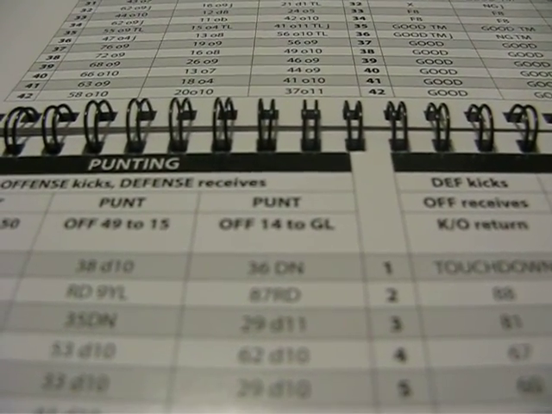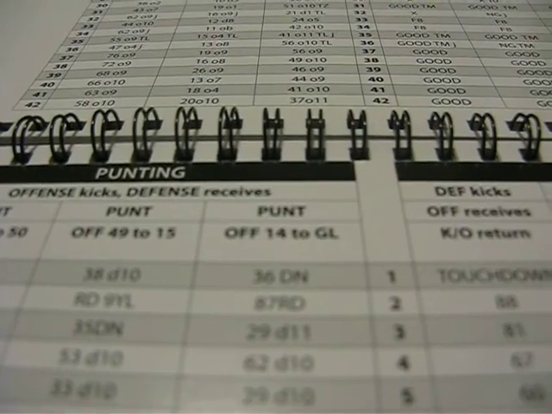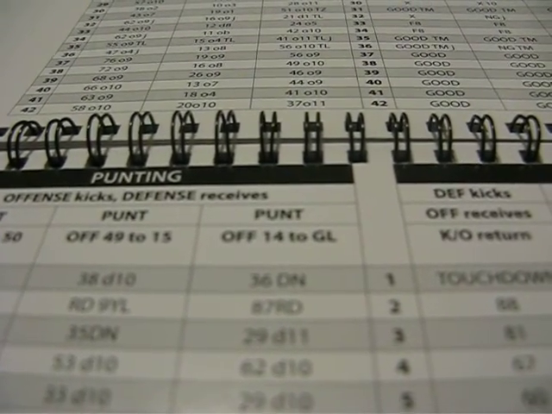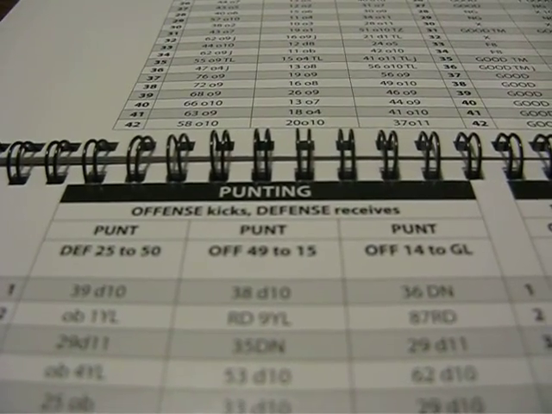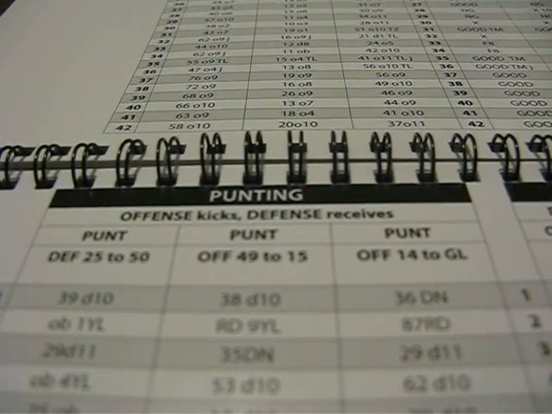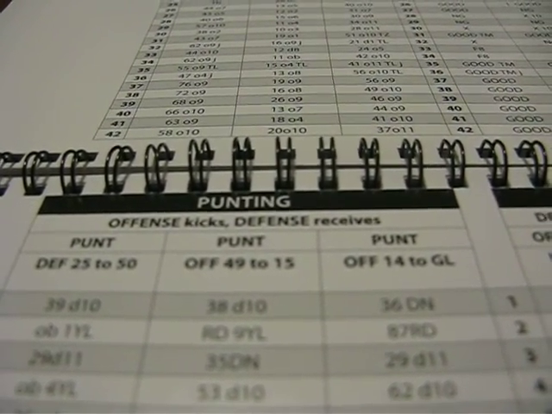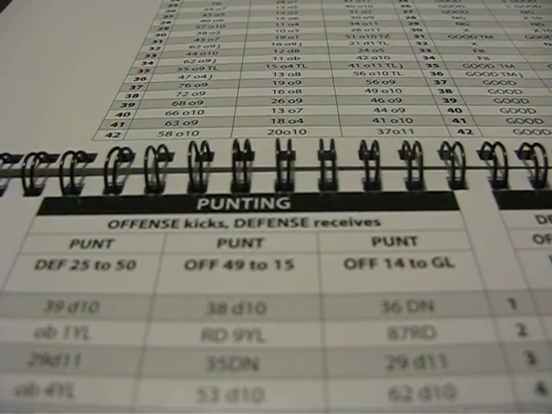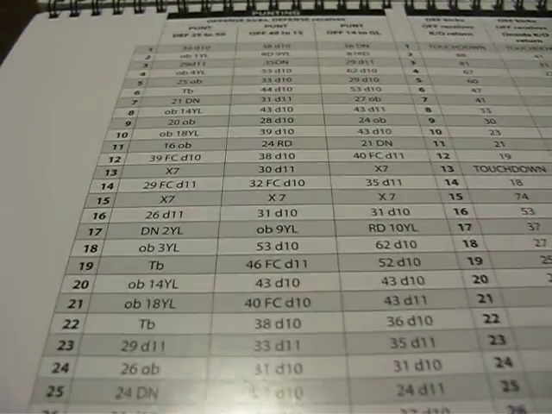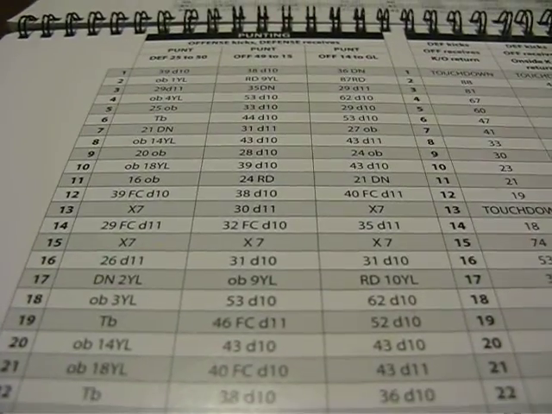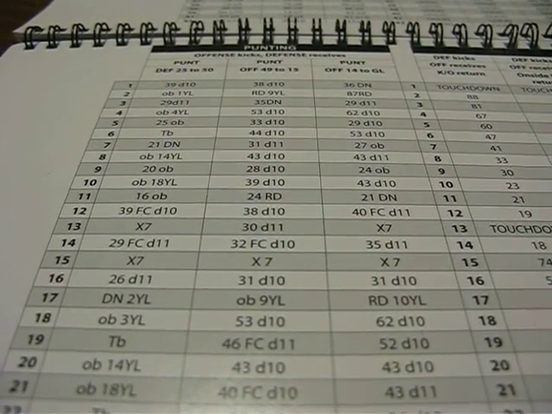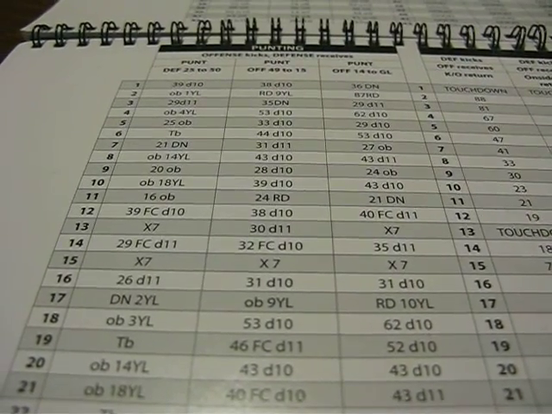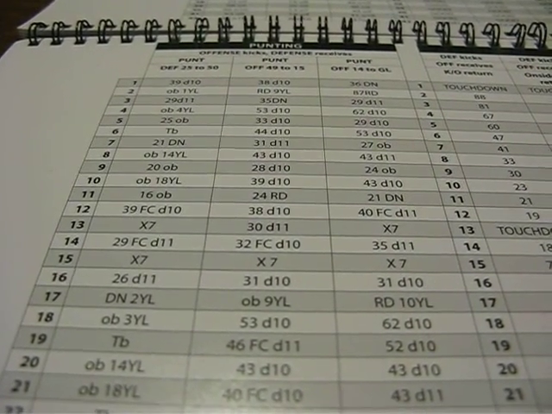You got to know where you're at on the field. The ball currently is at the offense's 25-yard line. So we are going to use the offense's 49 to 15 column. The play result was a 19 on Andy Lee's card. So we're going to find 19. And you see how this reads 46 FC D11.